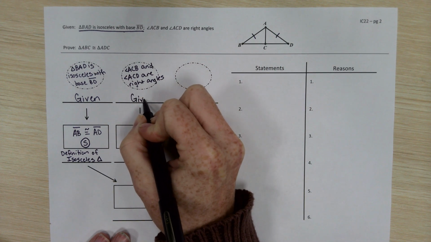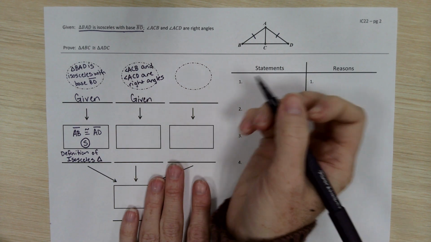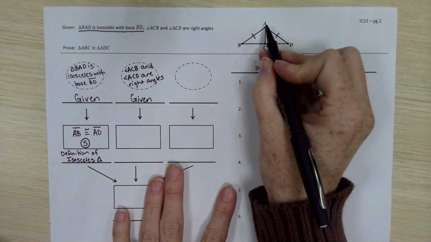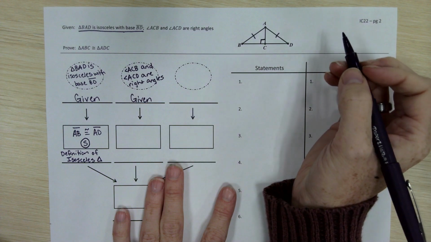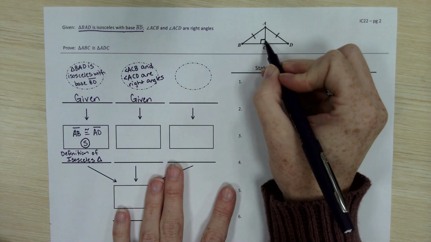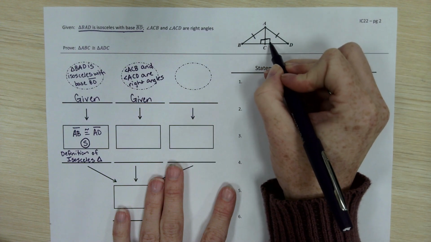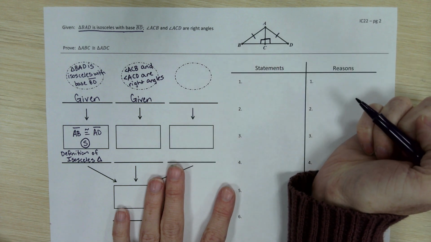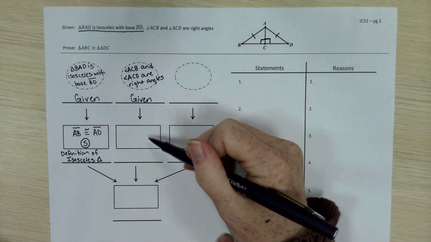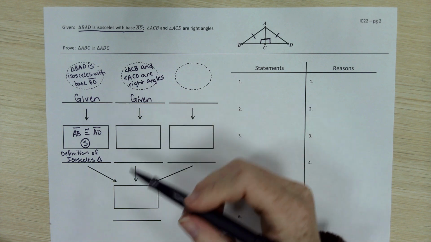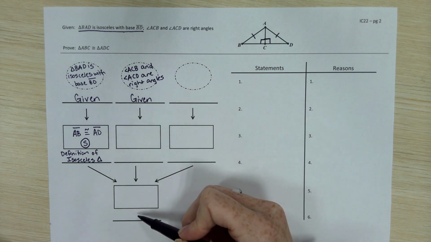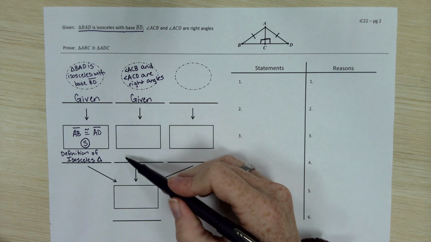That was given to us. And I'm going to go over to my picture. Angle ACB is this angle here on the left side of the picture, and angle ACD is that angle there on the right side of the picture. And then I'm just going to leave this open for right now because I really need to make a decision on whether this is a hypotenuse leg proof or whether it's a different kind of proof to know what I need in this spot.